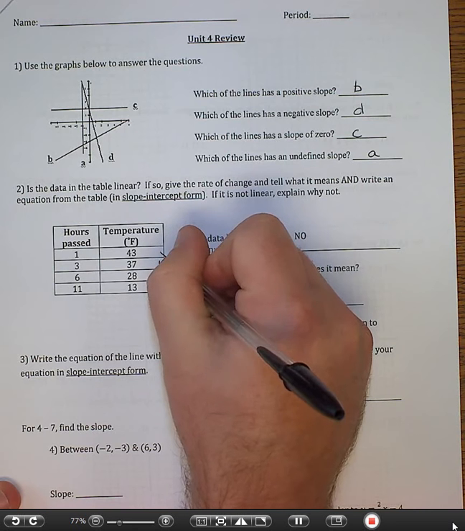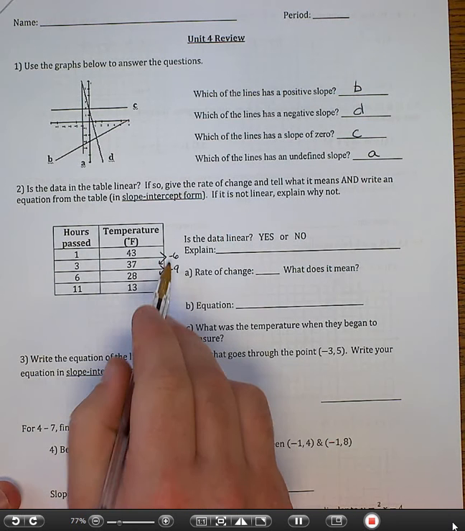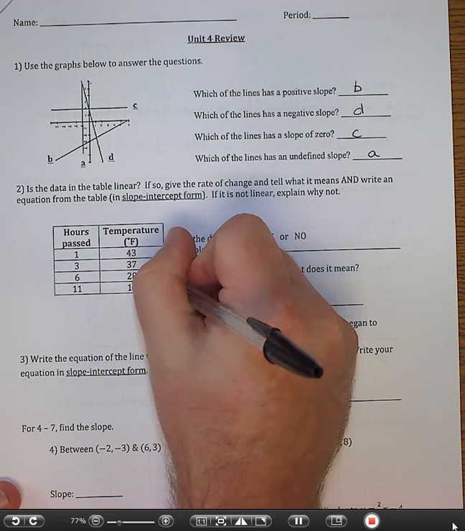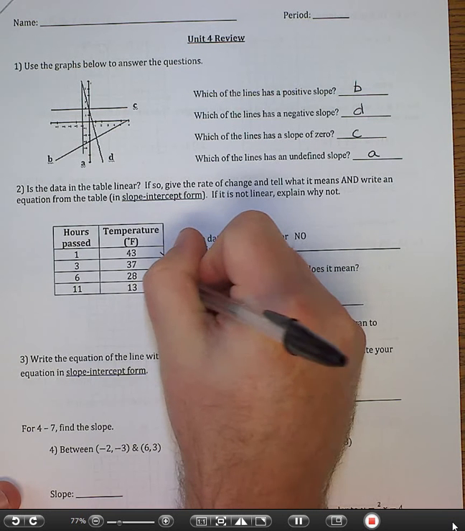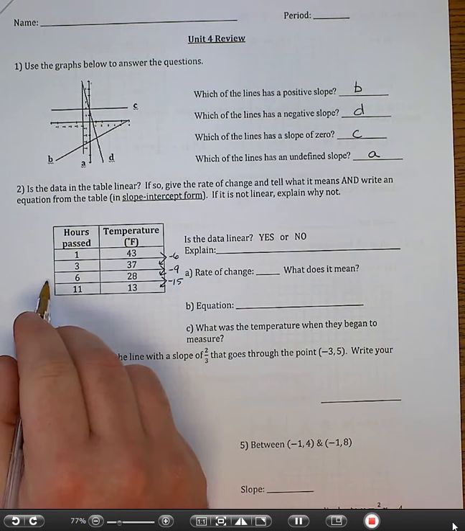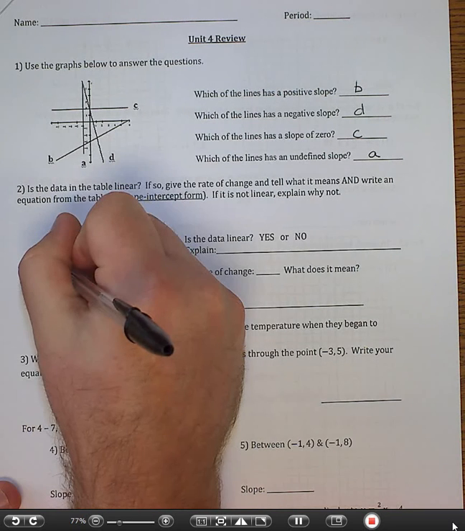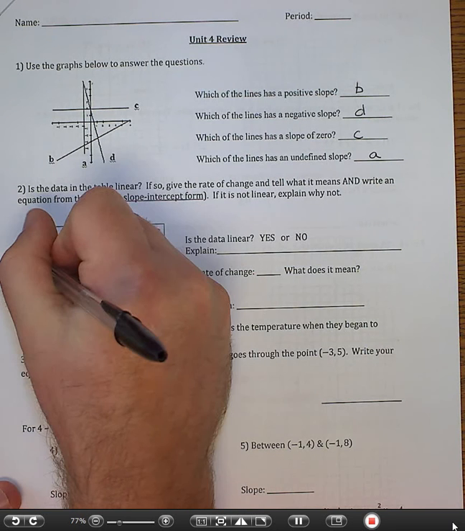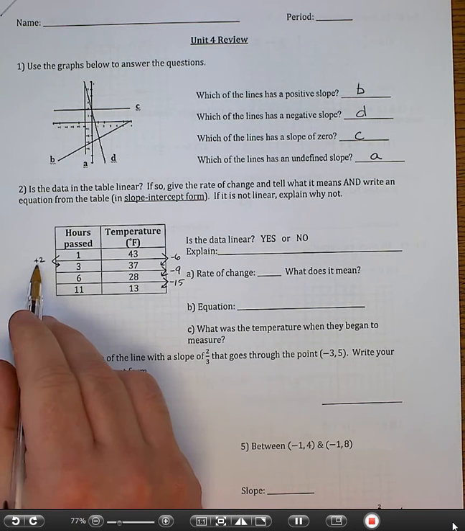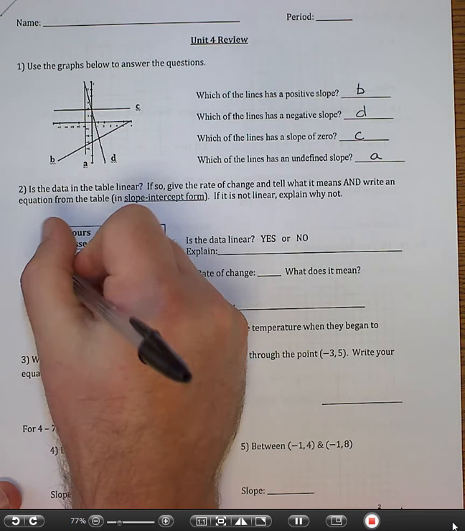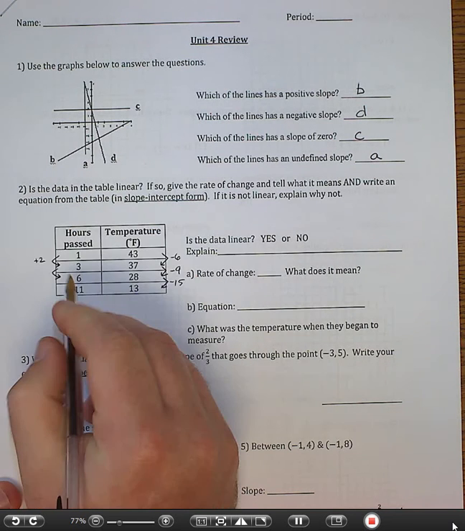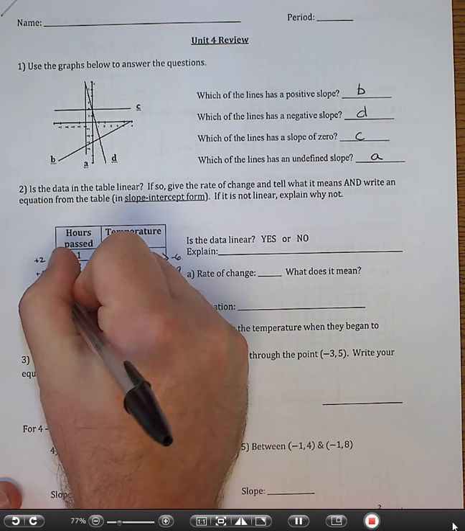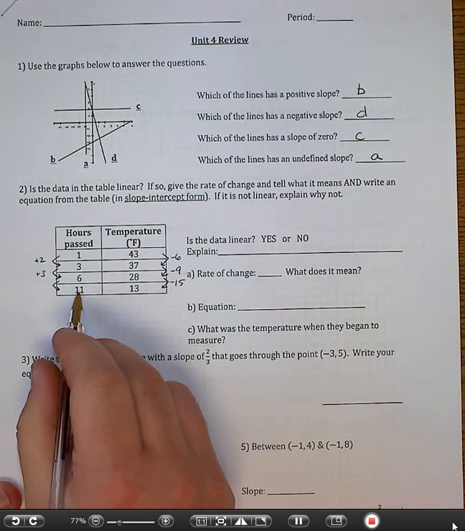But we're not done, because slope is not just the change in y. It's also the change in x. We'll do that in a little bit. From 28 to 13 is down 15. But now we have to go over and do the same thing for x. From point 1 to point 2, 2 hours passed. So that's positive 2. So 1 plus 2 is 3. From the second point to the third point, 3 hours passed, right? And from the third point to the fourth point, 5 hours passed.